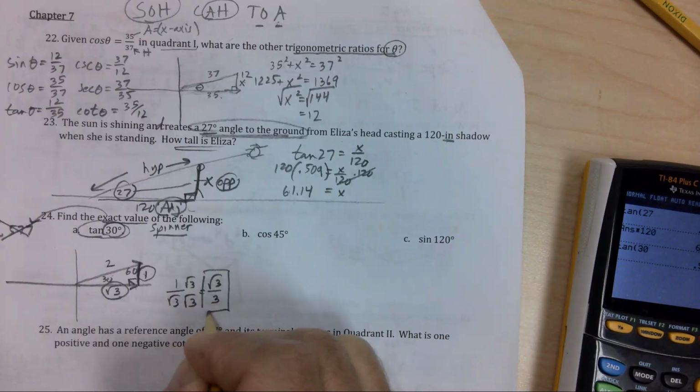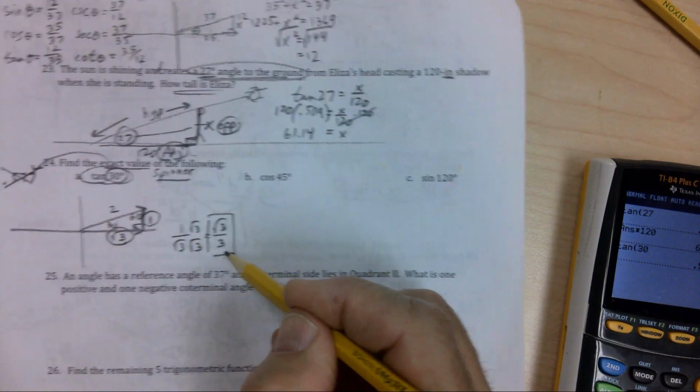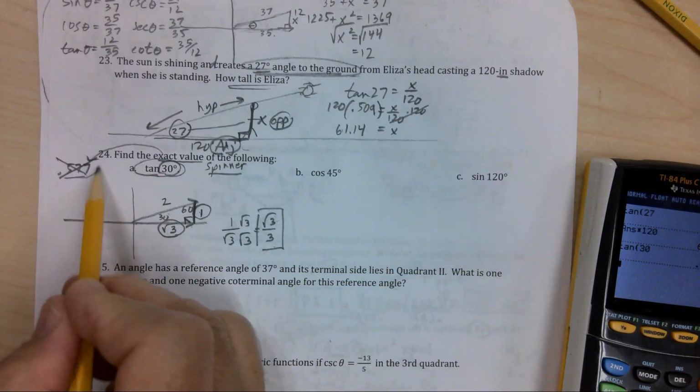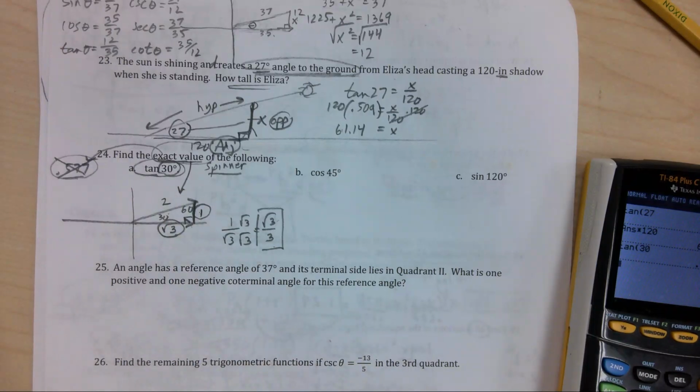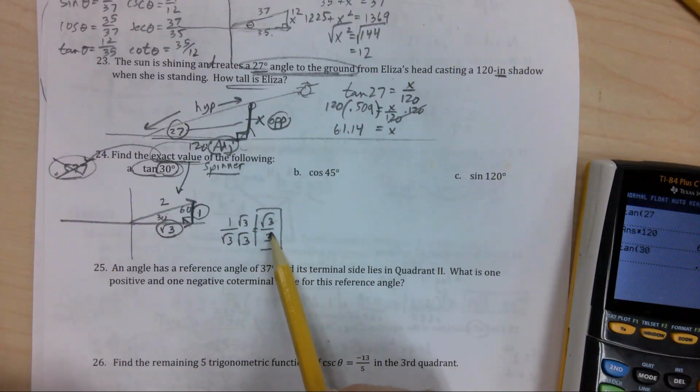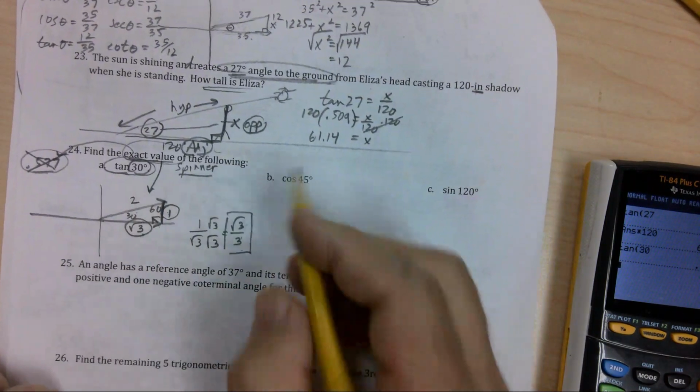There's my answer. If I hammer this out on a calculator, guess what? You're going to get 0.577. But this is what they want when they say find the exact value. It is not a calculator problem. You can check your answer with your calculator. You got to show your work, even on your exam.